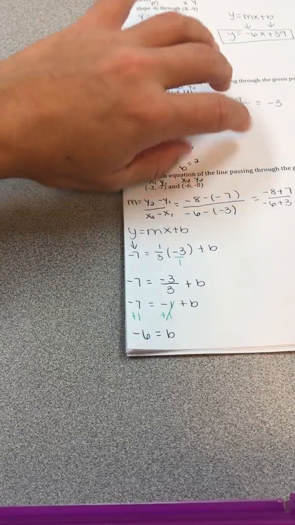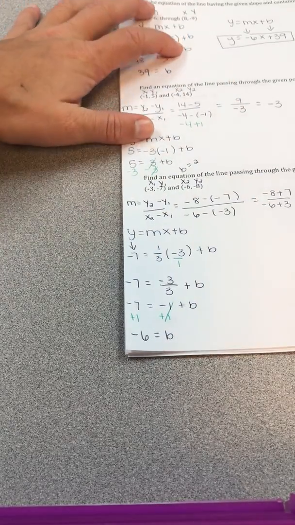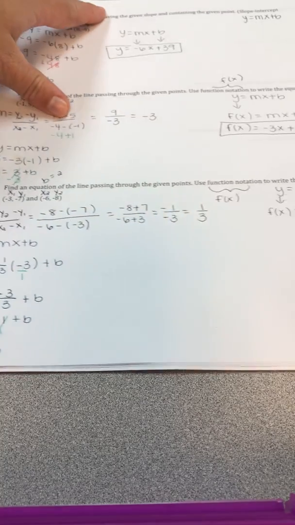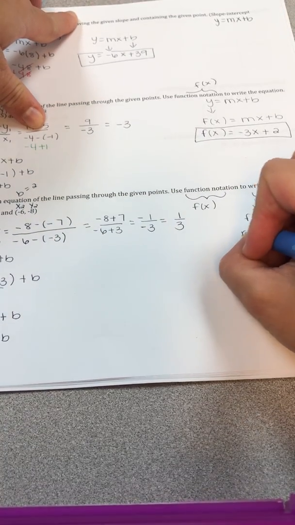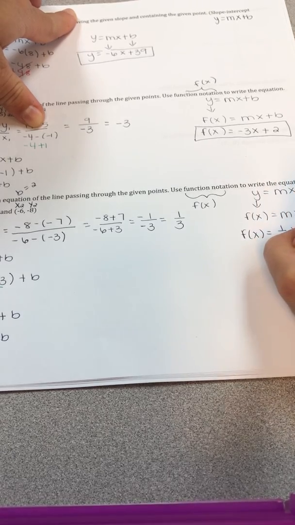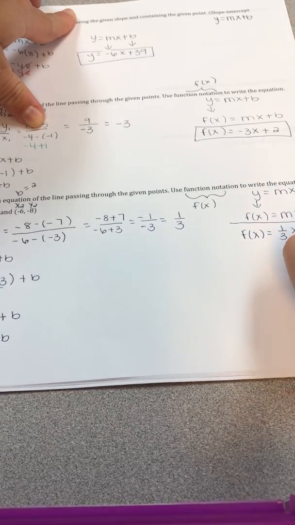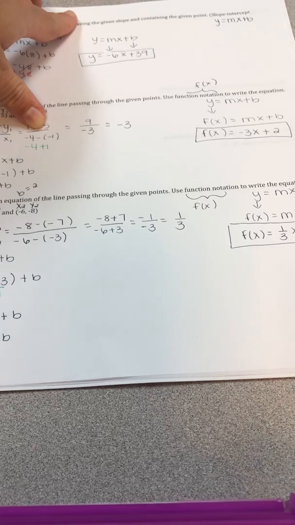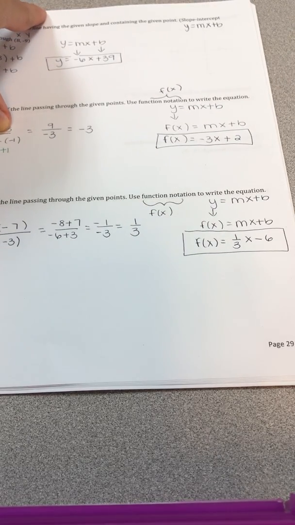So I now know my slope, I now know my b. I can plug it back into my function notation over here. So f of x equals, my slope was 1/3 x, my b was -6. So I have f of x equals 1/3 x minus 6.